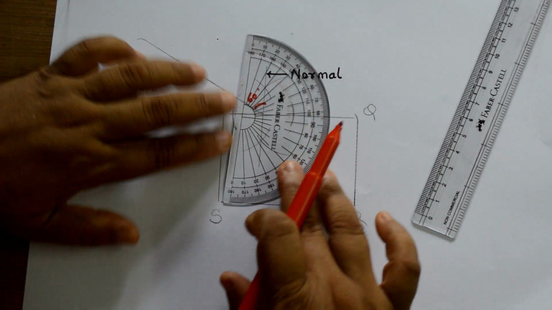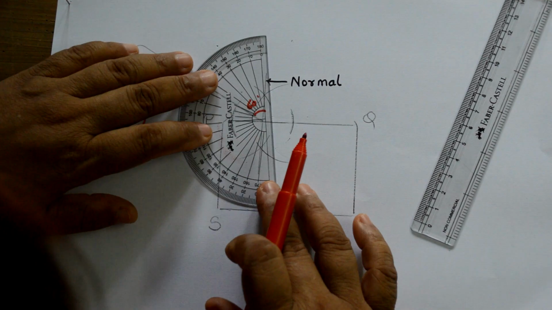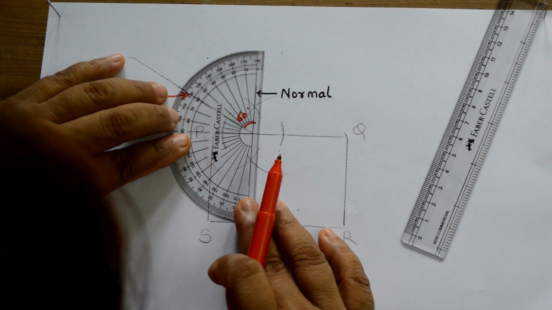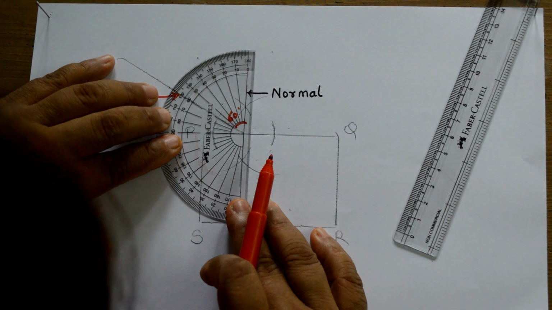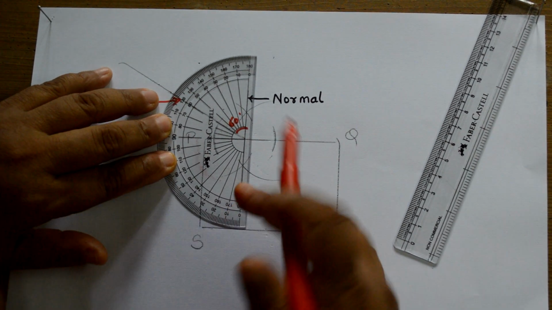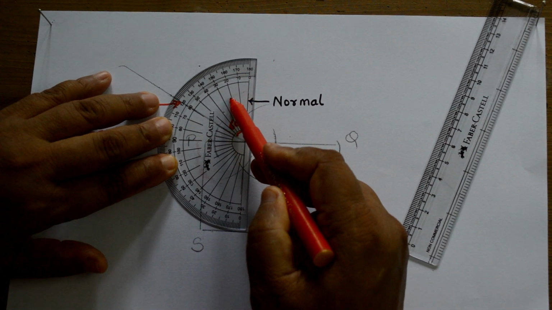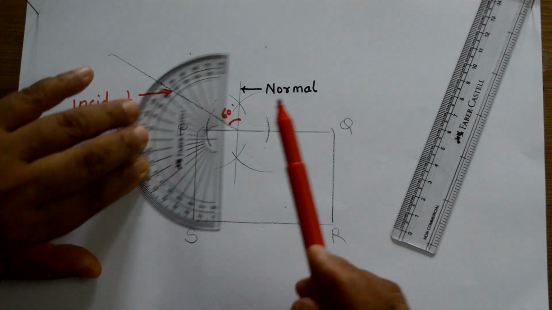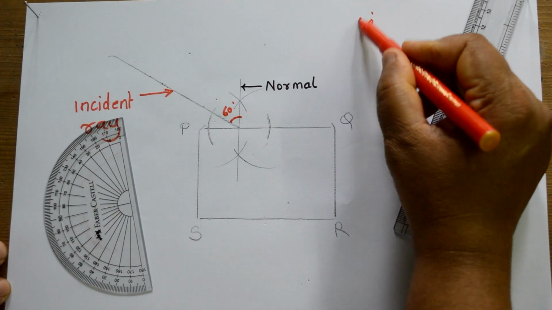You can keep the protector in this manner also, or the way I kept it before. See, it will measure the angle at 60 degrees. So angle of incidence here is 60 degree.